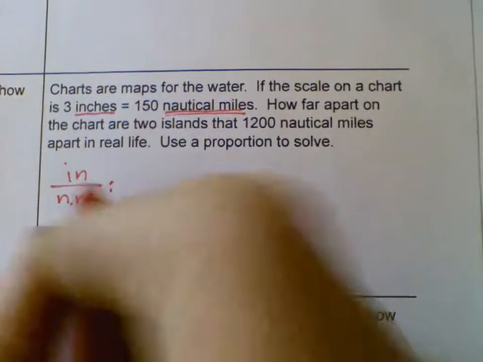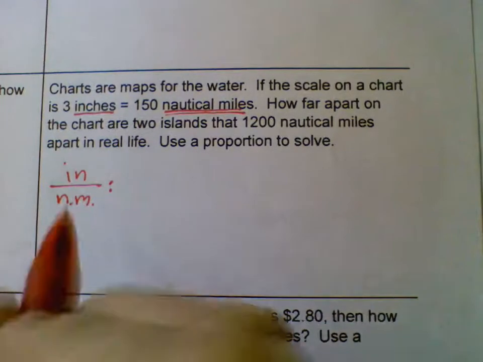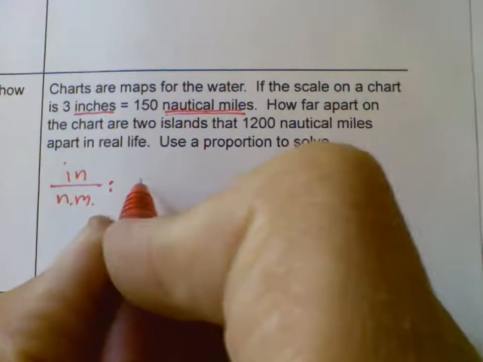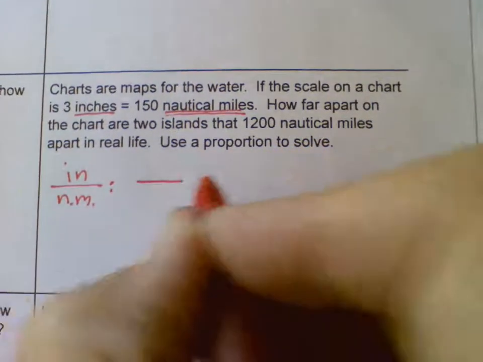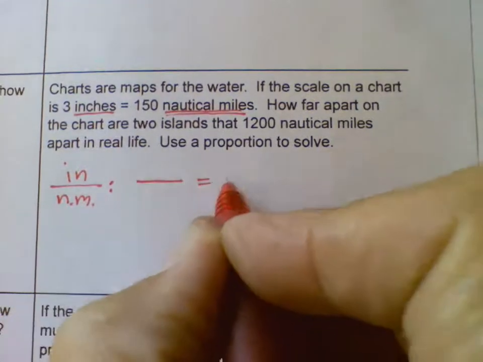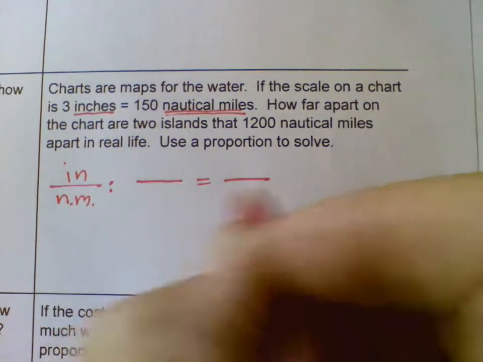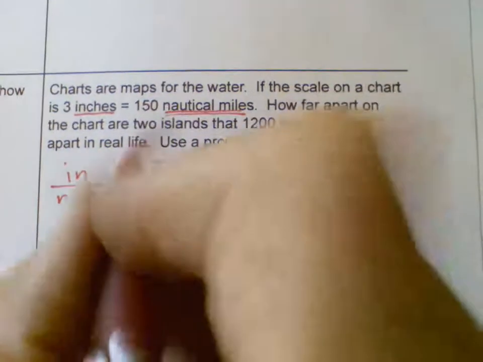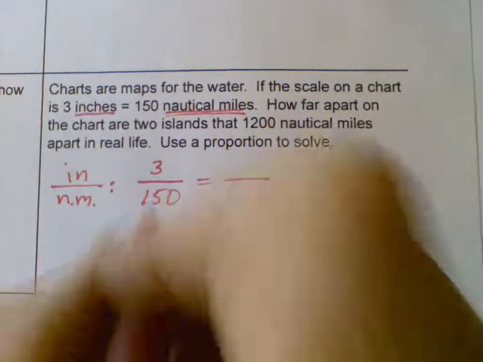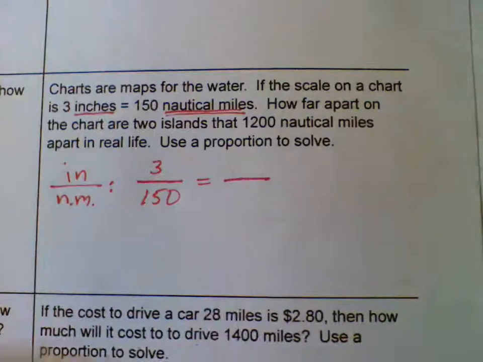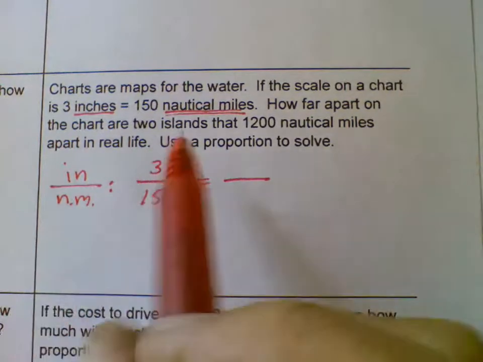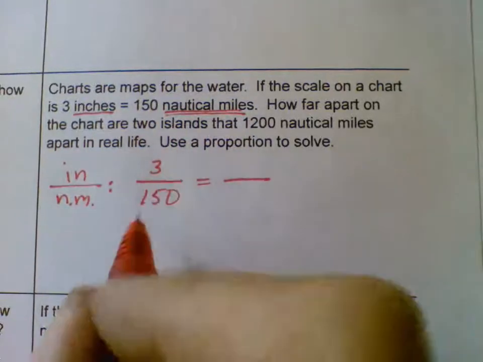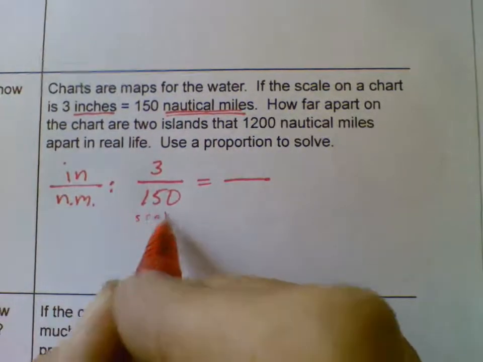So whenever I have numbers, I want to make sure I have my inches on top and my nautical miles on the bottom. So in a proportion, there's going to be one fraction on one side, there's going to be another fraction or ratio on the other side. So my scale here is 3 inches is to 150. And then what else do I have in this problem? So this right here is my scale.